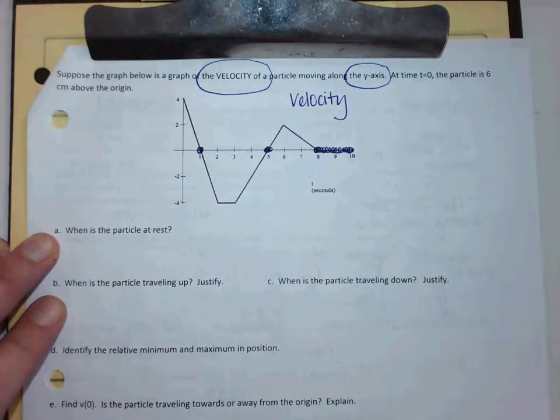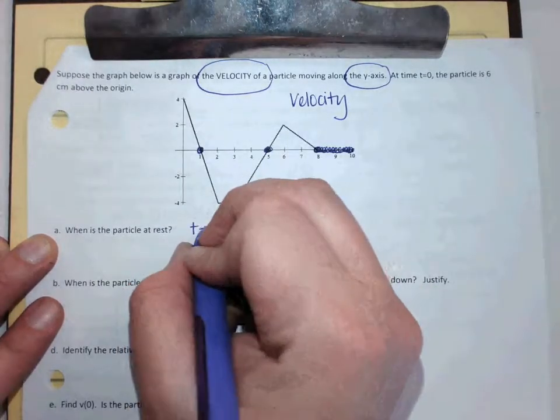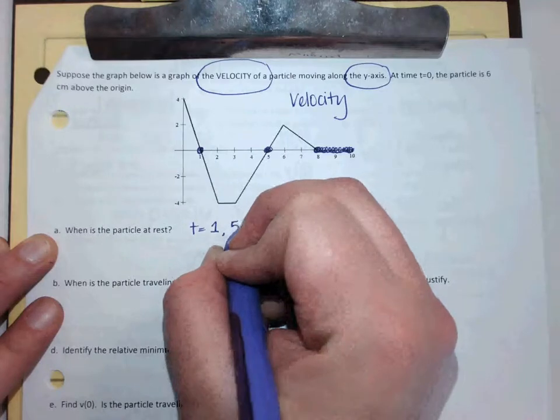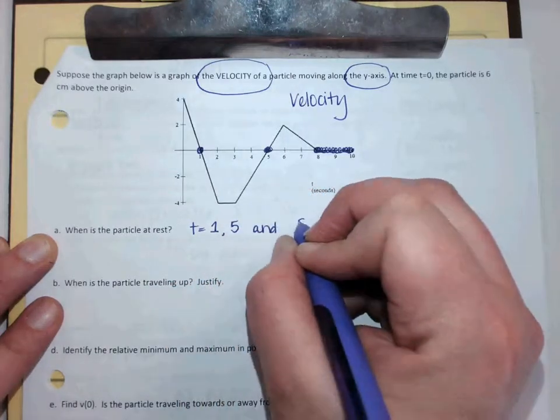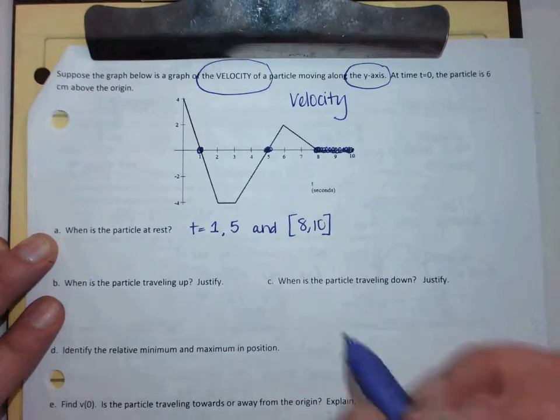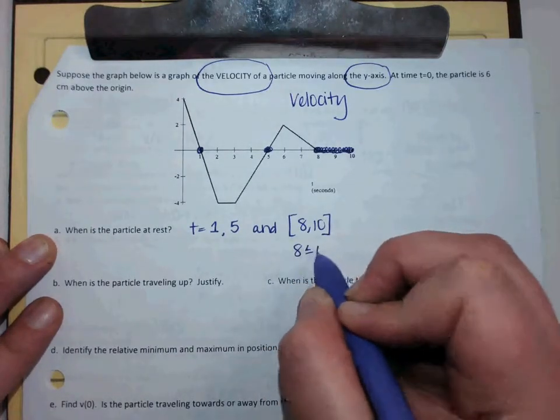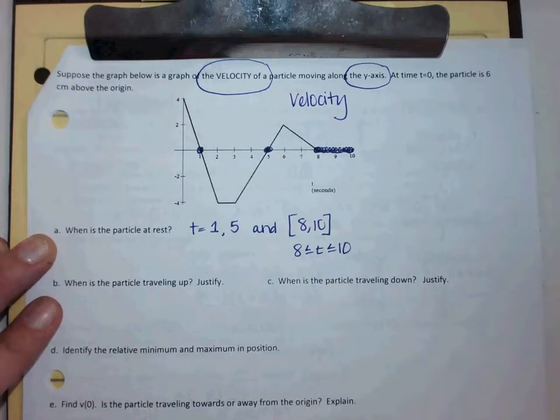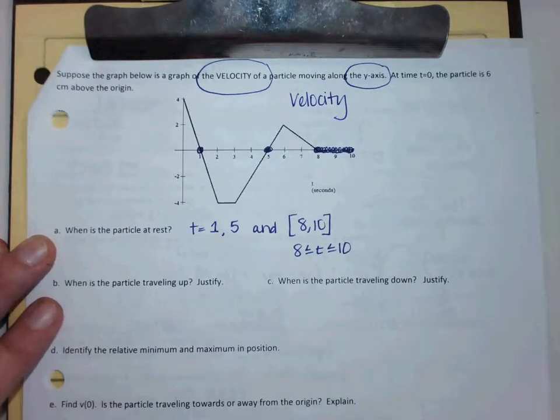Notice that it stays on the x-axis that whole time. So I would say t equals 1, 5, and 8 to 10. Or if you prefer, you could have written it like this. Either one, they're the same thing.